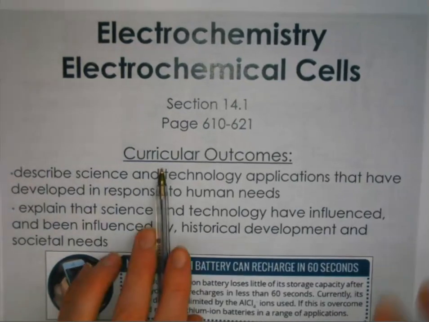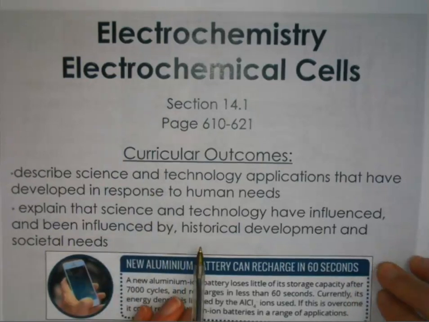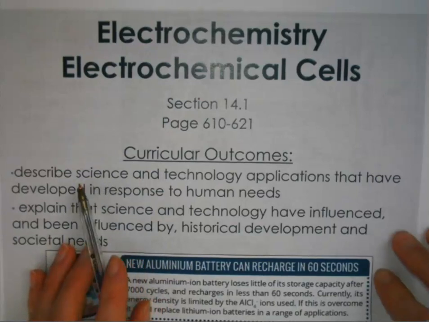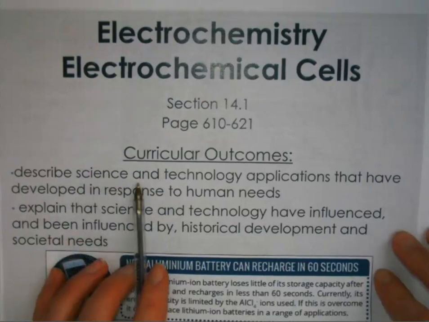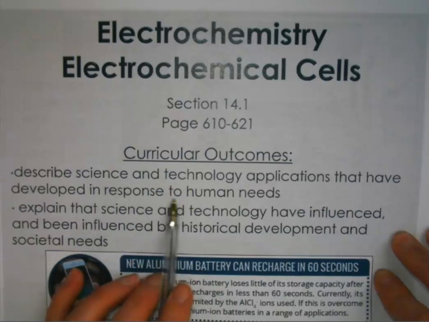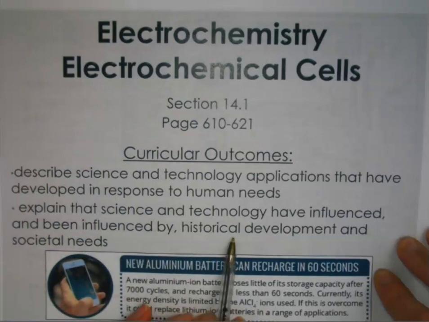Keep in mind with your curricular outcomes, these are stating specifically things that you could be tested on, for example in a diploma situation. One of the things is to be able to describe science and technology applications that have developed in response to human needs, and to look a little bit at the historical development.